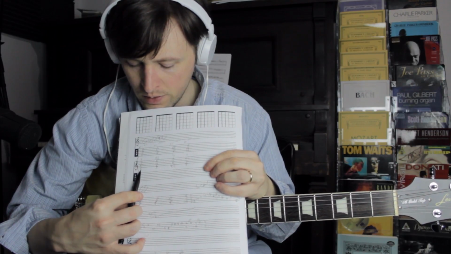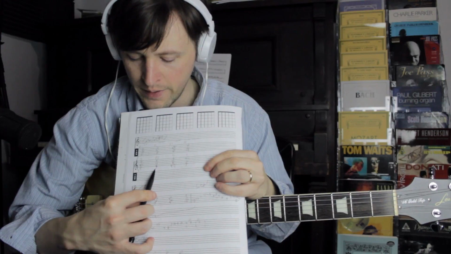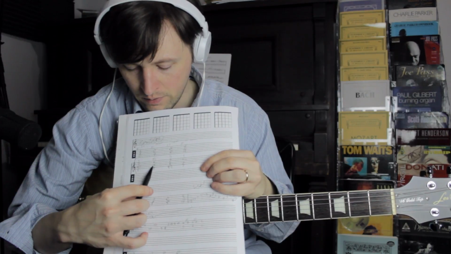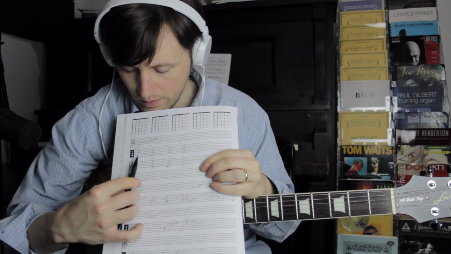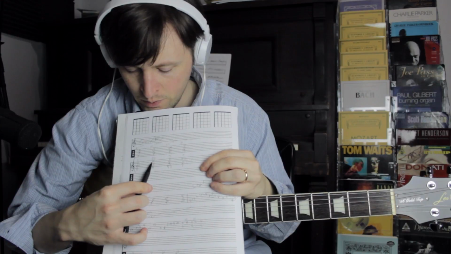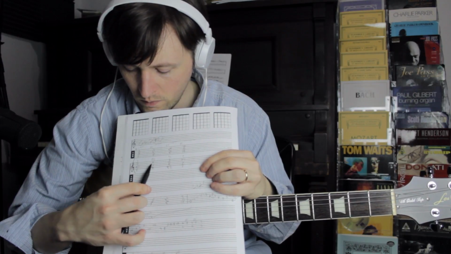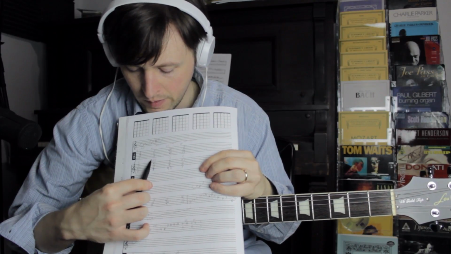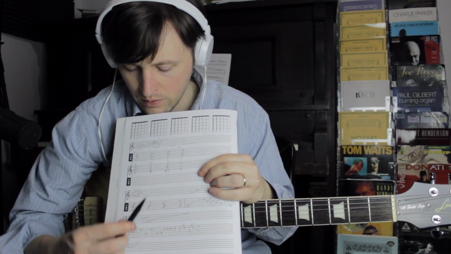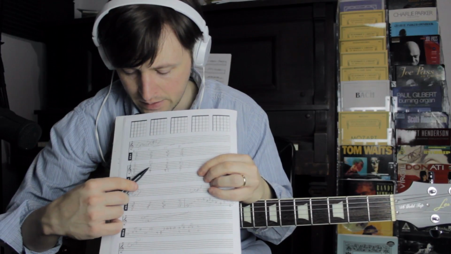So the root becomes a 3, so I write a little 3 here on my next column. The fifth becomes the seventh. The seventh becomes the root. The third becomes the fifth. So now I have, in intervals, 3, 7, R, 5.